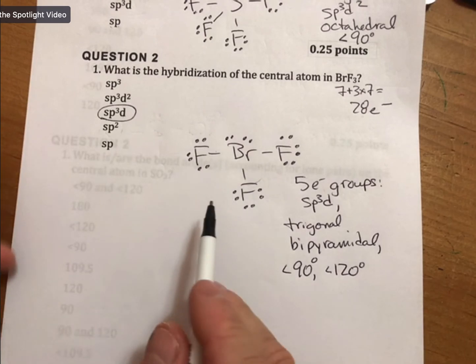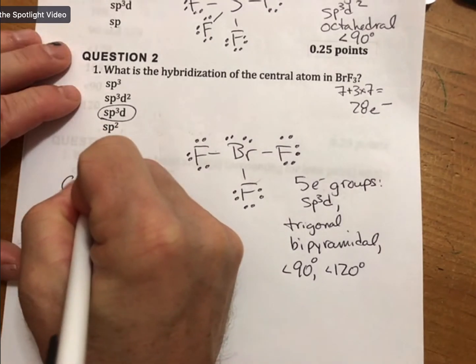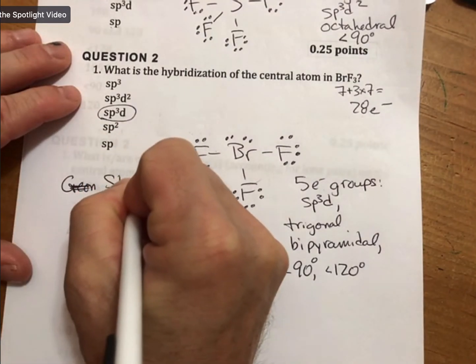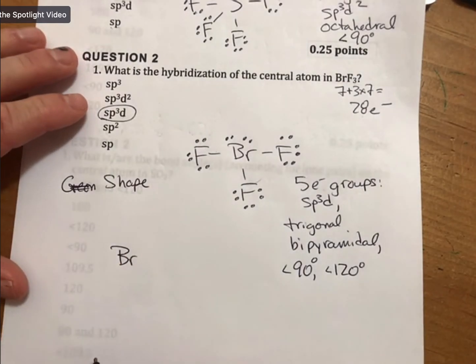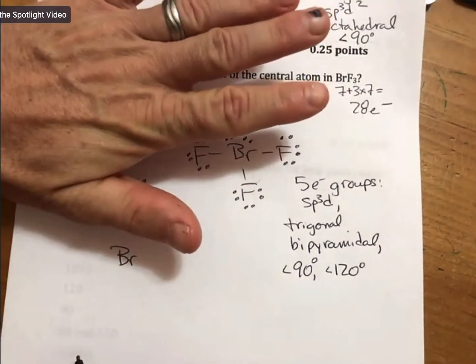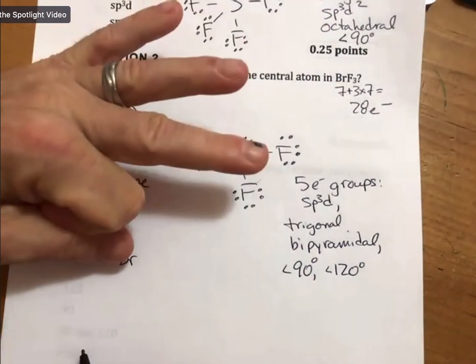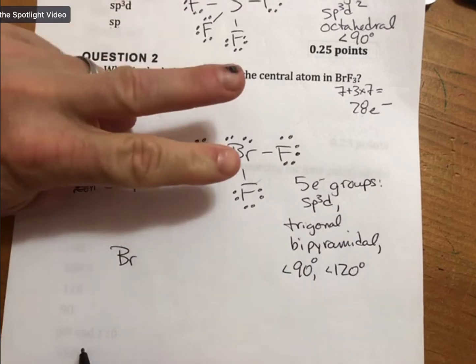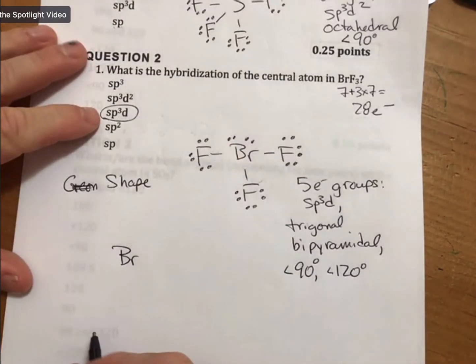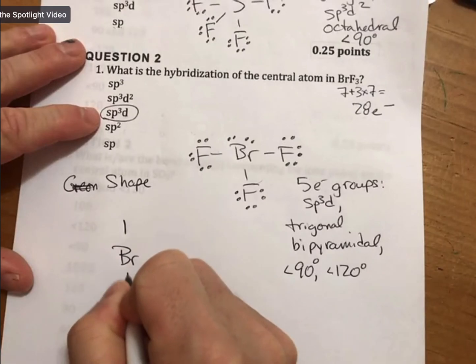So bromine, typically I call this the shape, draw the shape. So bromine, there are 5 positions. There are 3 equatorial positions and 2 axial. The axial positions are straight up and straight down.